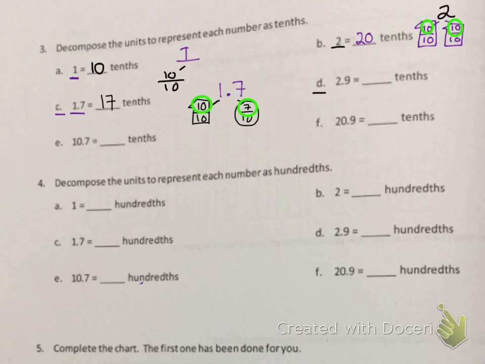Okay, so I'm going to begin with 2 and 9 tenths. I'm going to put 2 and 9 tenths here, and I'm going to decompose them. So I'm going to decompose the 2 whole first. I know that if I decompose this into 10 tenths and then 10 tenths, I have 20 tenths. That is 2 whole, right?